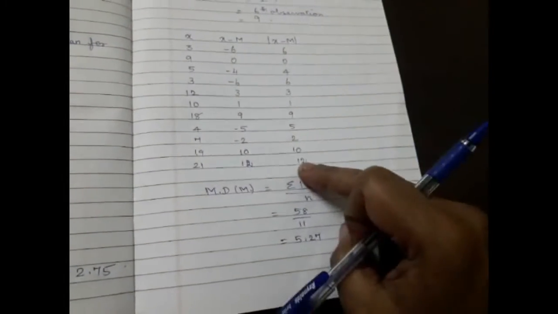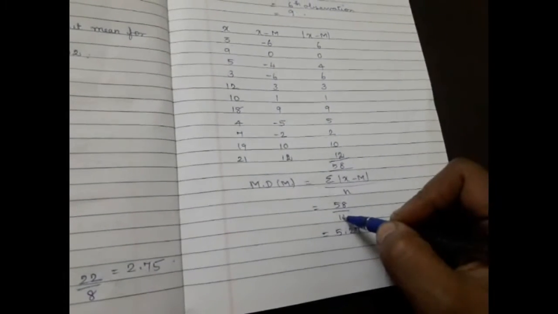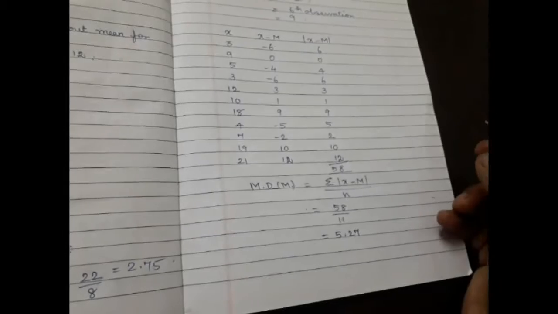So if we add all these values, we are getting 58, right? So 58 divided by n, which is 11. So 58 divided by 11 is 5.27. 5.27 is the mean deviation about median for the given data. Right? Hope you got it.